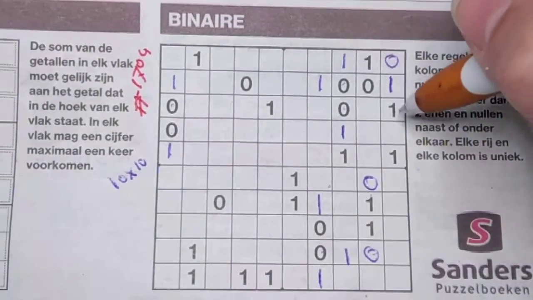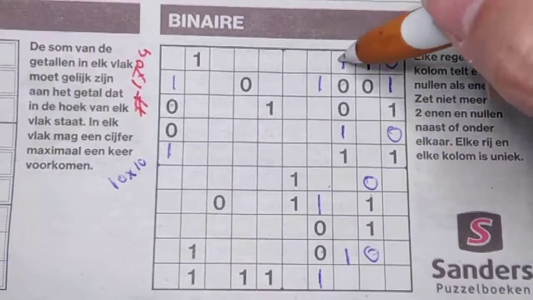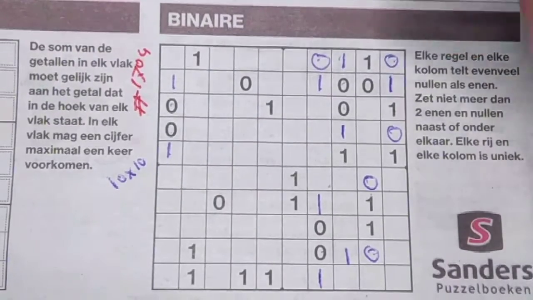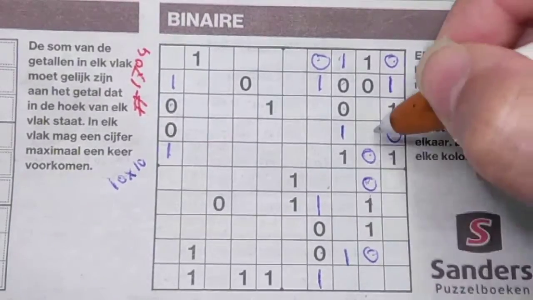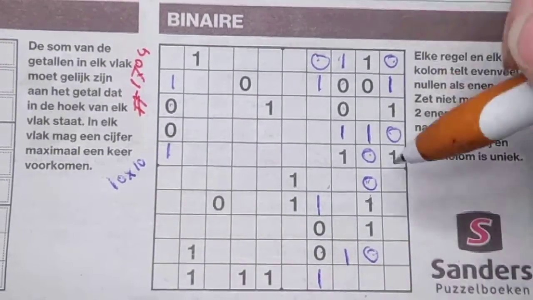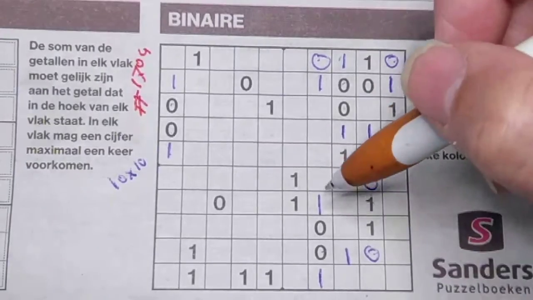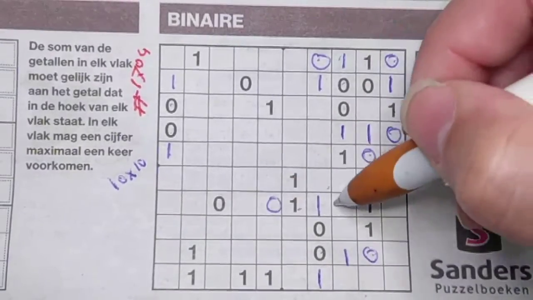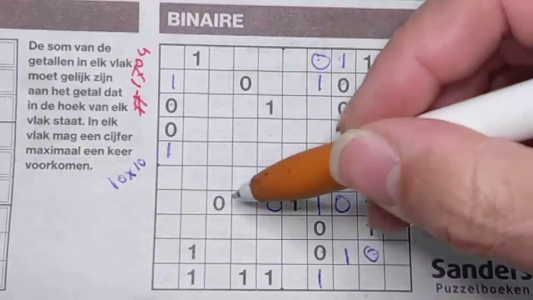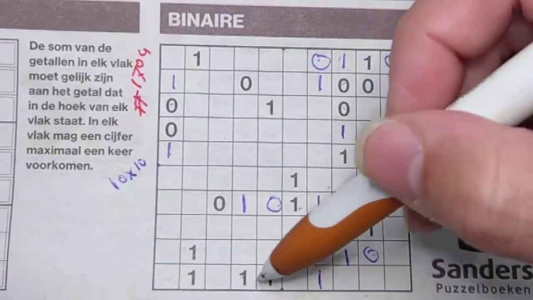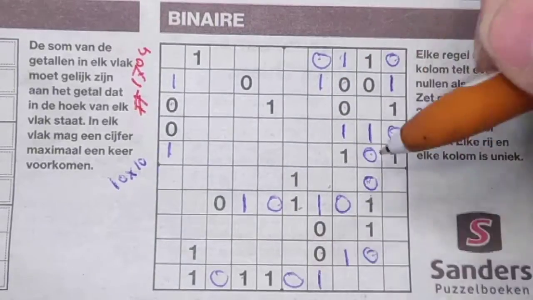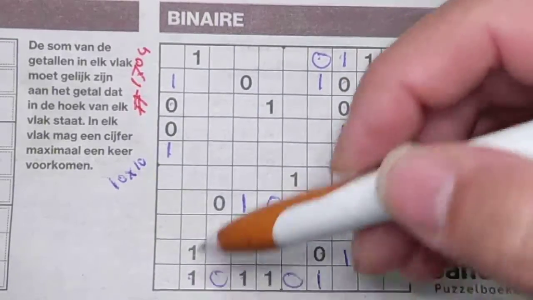Double one, here no, there no. Between two ones comes an O. Double O, here one, there one. Double one, here no, there no. Between two O's comes in one.